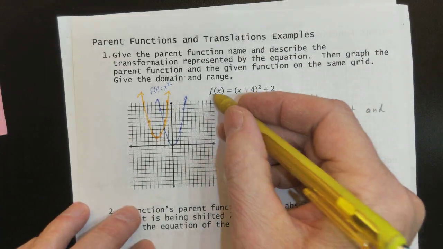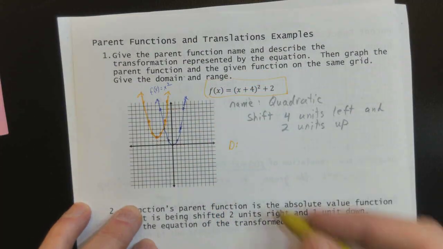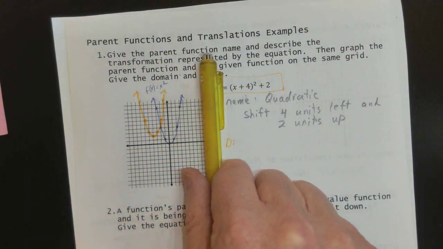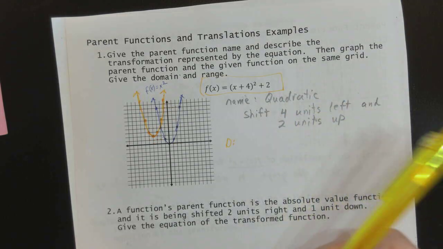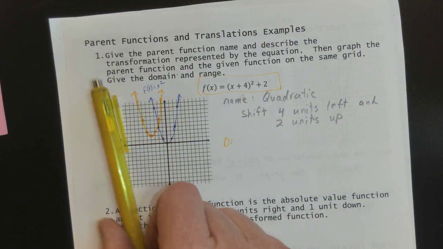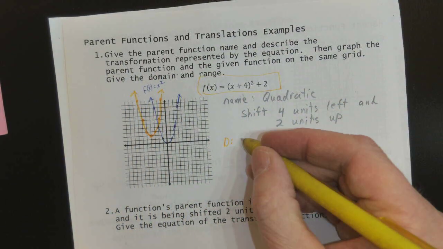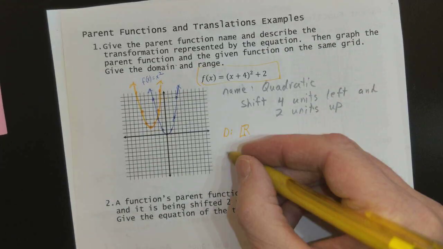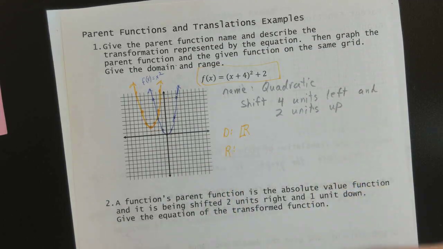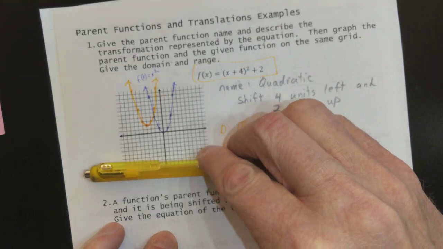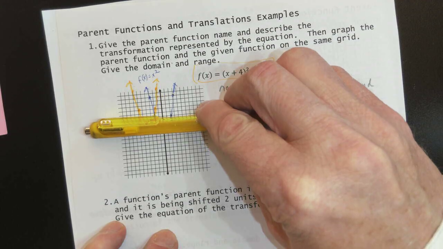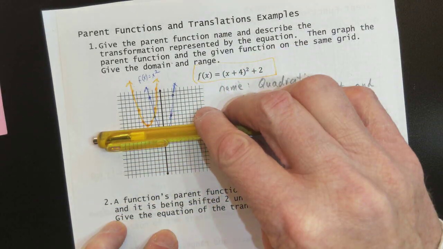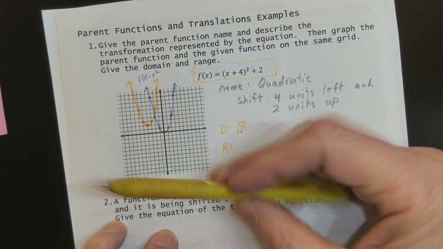Now, I'm going to keep it in yellow here for the domain of this function. What do you say for the domain, guys? The yellow. All real numbers. Okay. We can do negative infinity to infinity, or we can do the fancy R. The range is negative 2? Right. I'm looking at y's, guys.